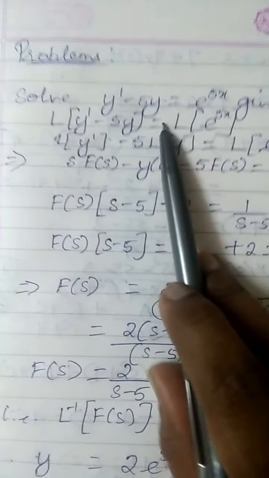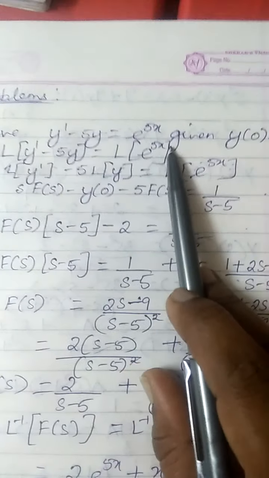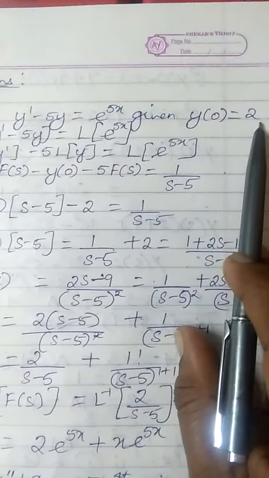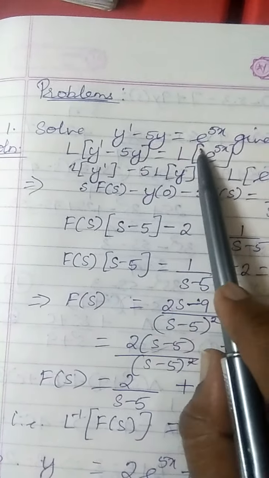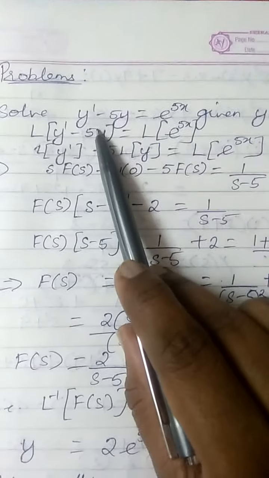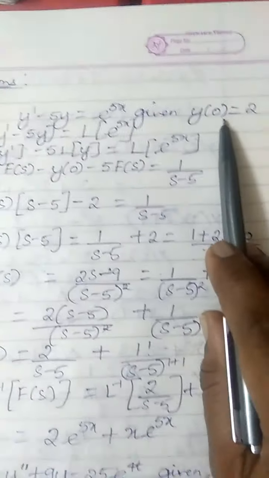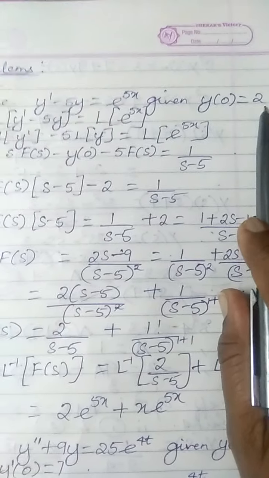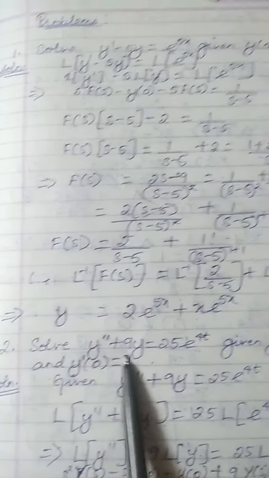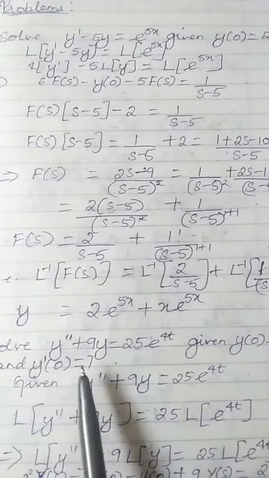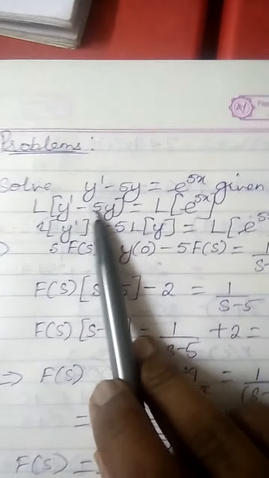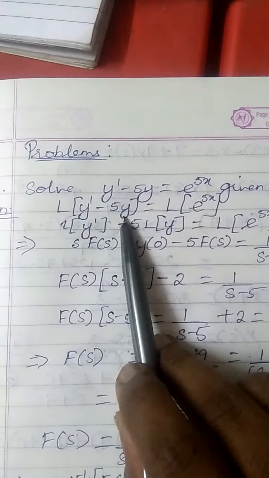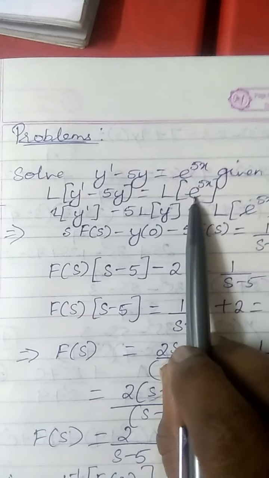Solve y dash minus 5y equals e power 5x, given y of 0 is equal to 2. Here we need to understand that the equation is a first order differential equation. Whenever a first order differential equation is given, there will be only one initial condition given in the question. Given a second order differential equation, there will be two initial conditions given in the question. So going ahead with this problem, in the first step we take the Laplace transform on both sides.